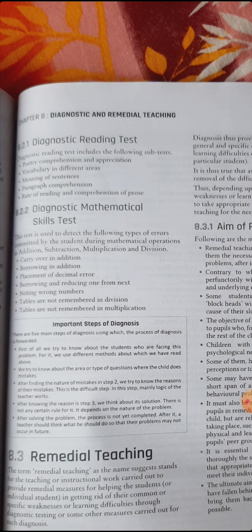Important steps of diagnosis. There are five main steps of diagnosis using which the process of diagnosis is carried forward. First of all, we try to know about the student who is facing the problem. For it, we use different methods which we read about above. Then we try to know about the area or type of questions where the child makes mistakes. After finding the nature of the mistake in step two, we try to know the reason for their mistake. This is a difficult step. In this step, mainly the logic of the teacher works.